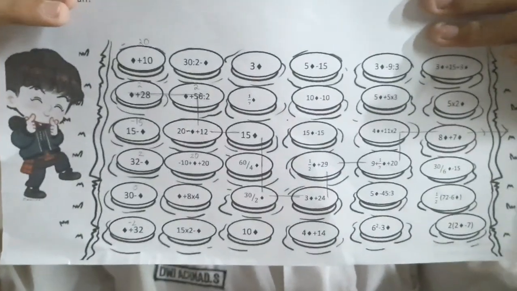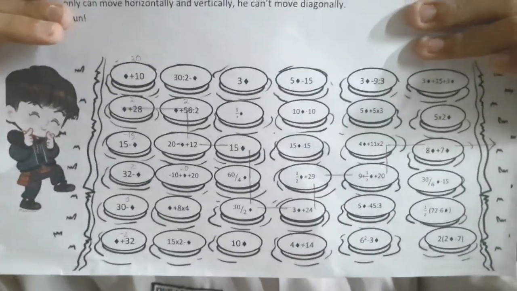So who wants to explain the result of your discussion with your group? So please. My group solution for this worksheet: we solved using the algebra process and using Excel.